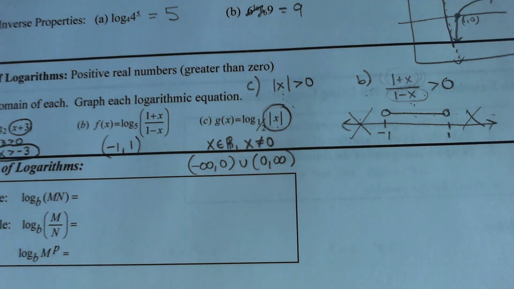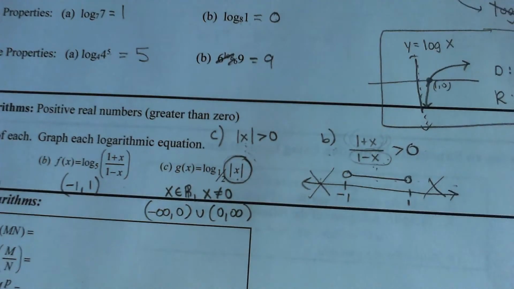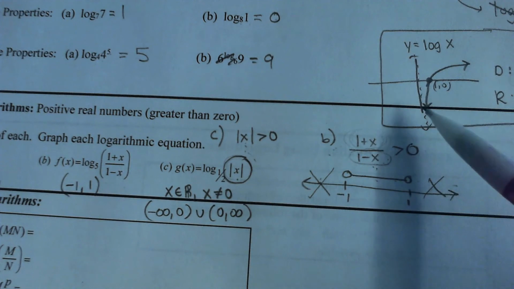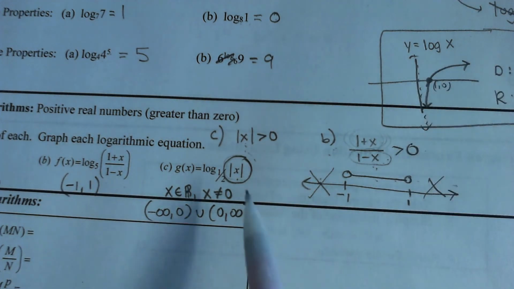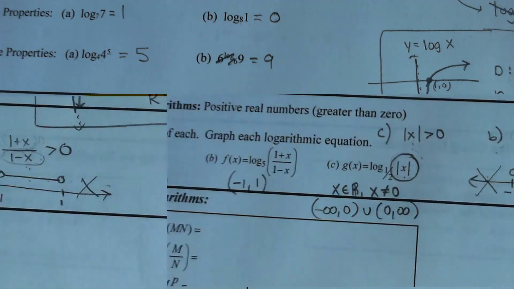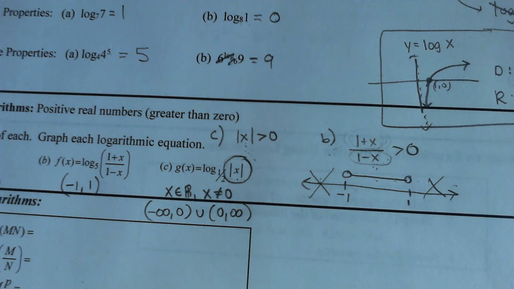Any idea, if log base half of x looks like that, what would the absolute value sign do to that? Guesses? How do you know all this, Connor? I'll give everybody up. Connor.